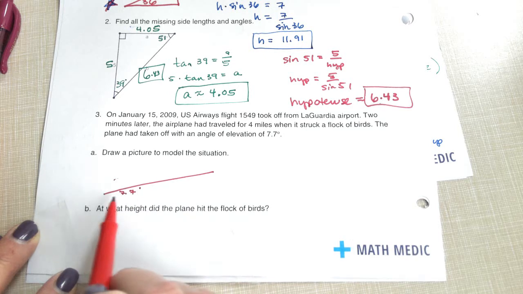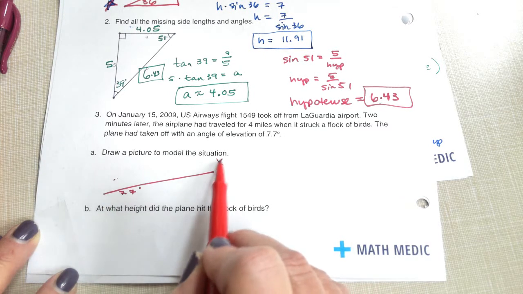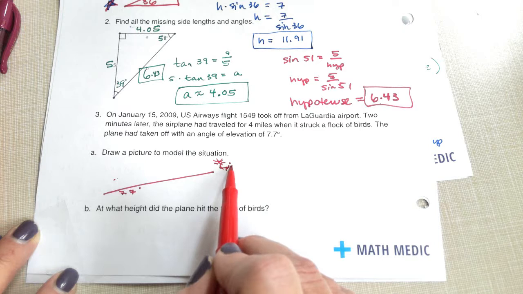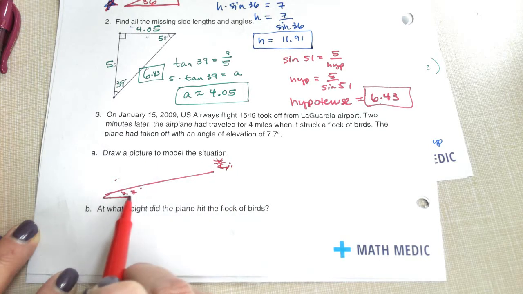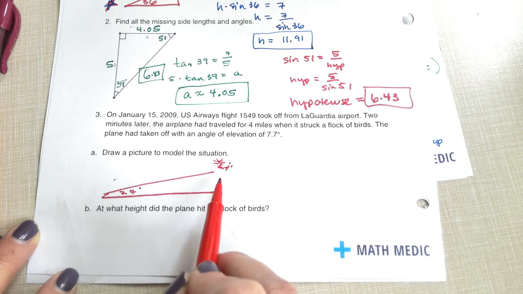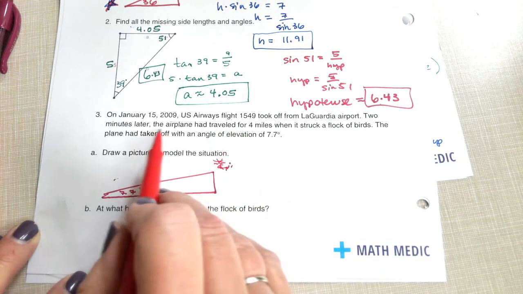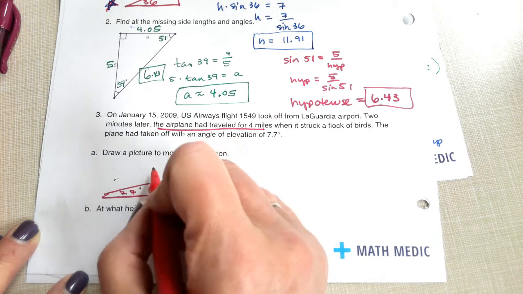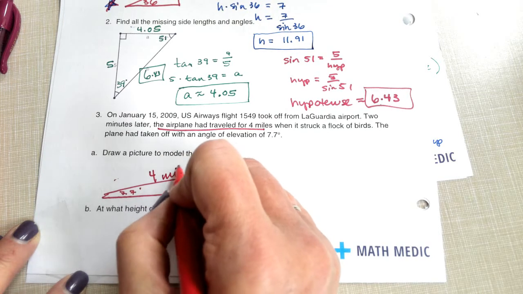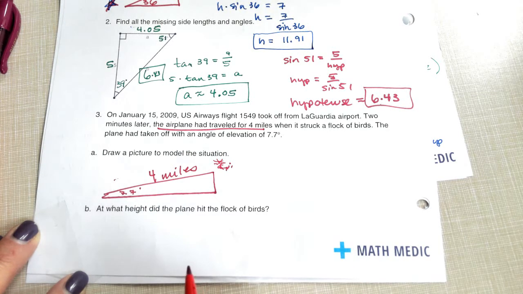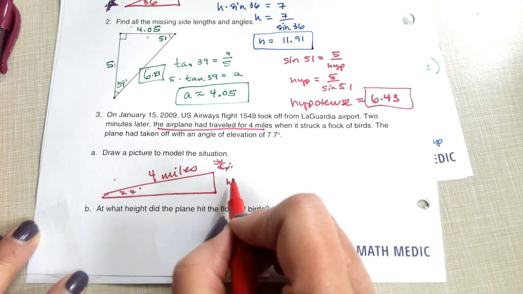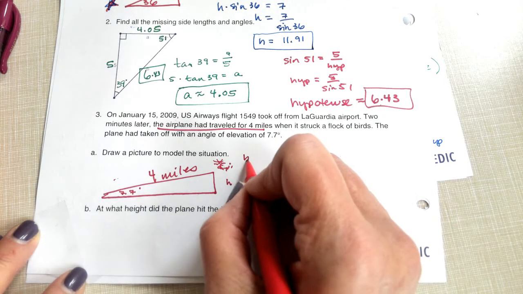So there's my airplane taking off. And then that's where I fit all these birds. So there's 7.7. And it had traveled for 4 miles. The airplane had traveled, well, that's the one that's on the diagonal. How high up in the sky were these birds?